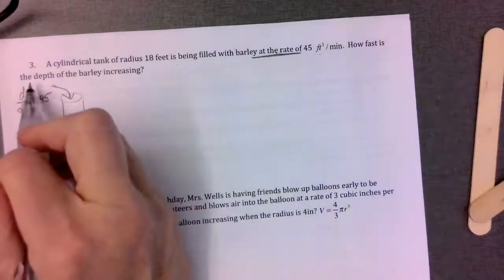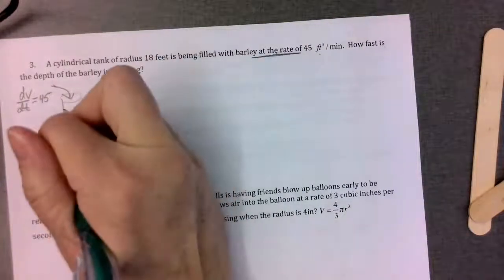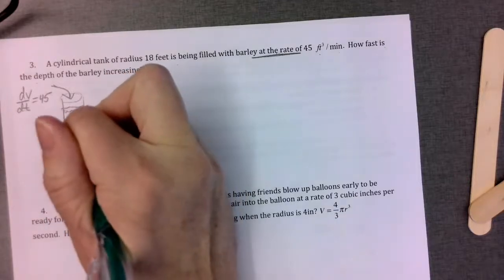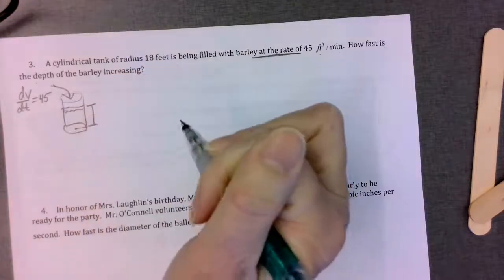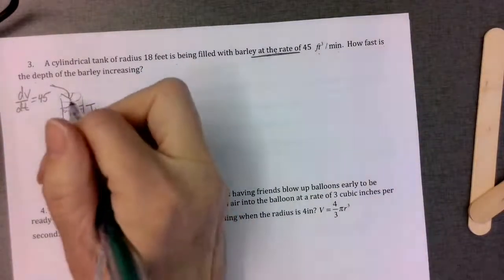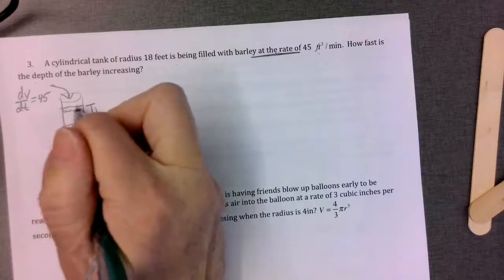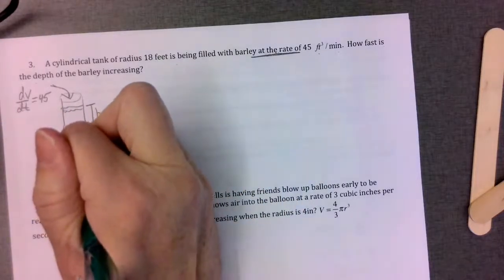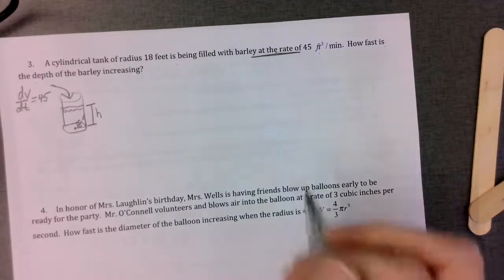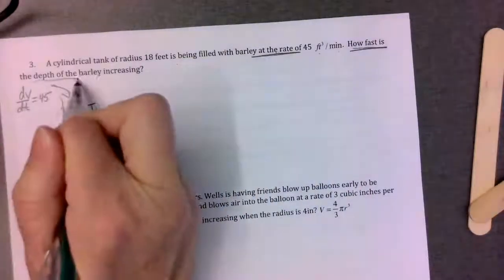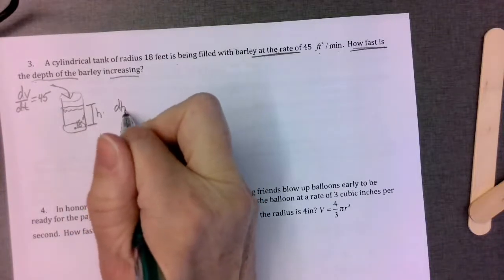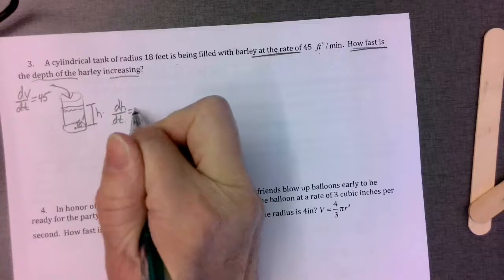How fast is the depth of barley? So at some point, it's got changing amounts. It's going to increase as we go up. That means this length over here, that height is a changing length. As you fill it, it goes straight across. That radius does not change. So that radius is 18 feet. How fast is the depth increasing? That's this one we're talking about. So that means the change in the height with respect to time is unknown.